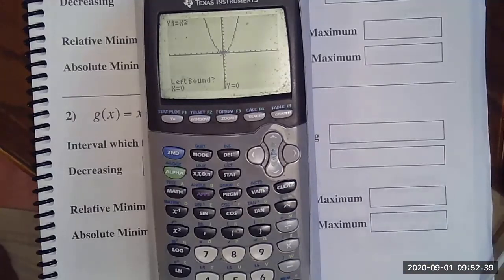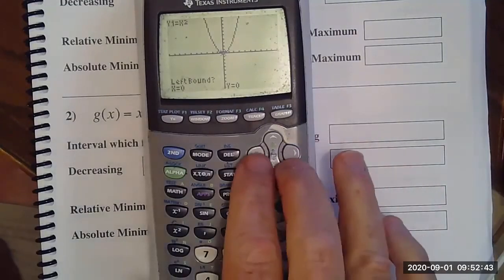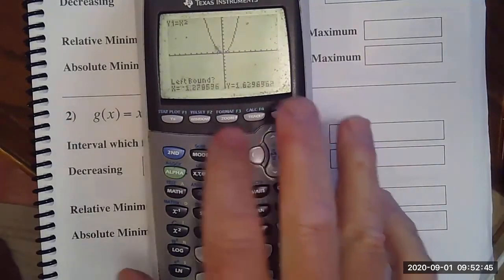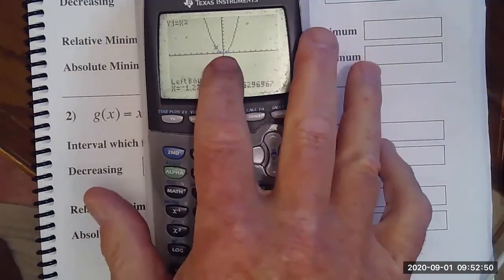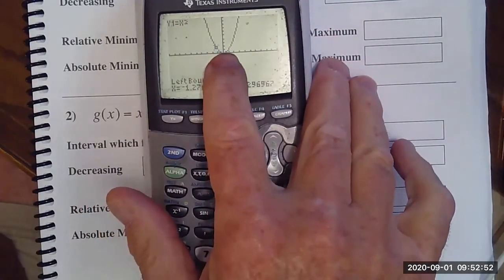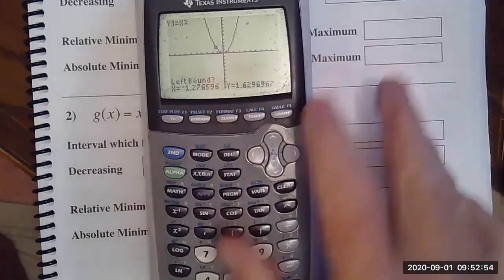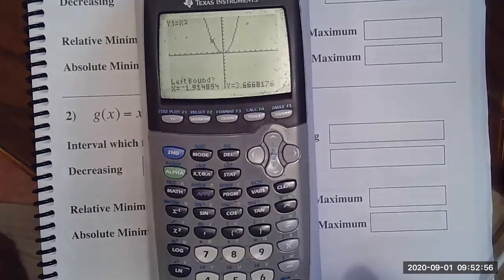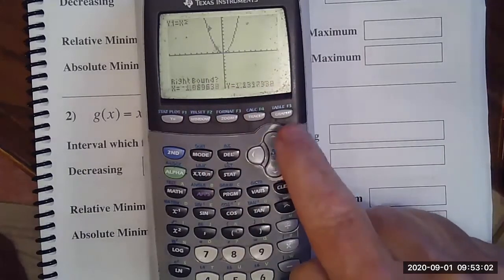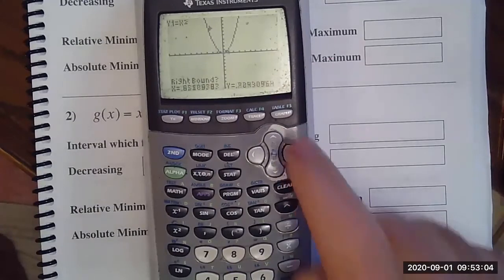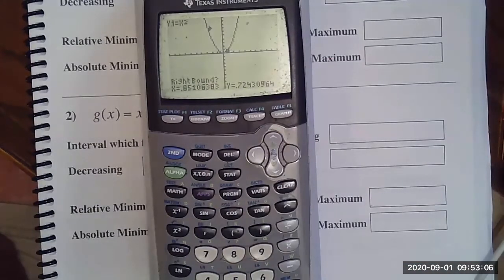Now, some of you have done this before and you're comfortable with doing the toggle. It's like toggle here. See, left bound meaning I want to try to get the cursor to the left of what I'm wanting to find. So toggle, okay, that's far enough left. Some of you are comfortable with this, and then you hit enter and it says right bound. So then you just keep toggling until it turns maybe about there and hit enter.